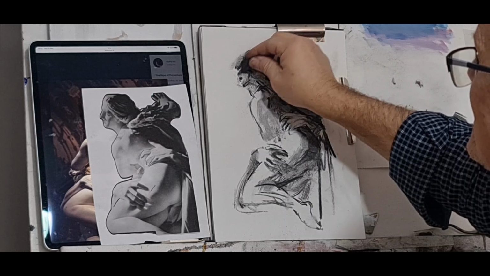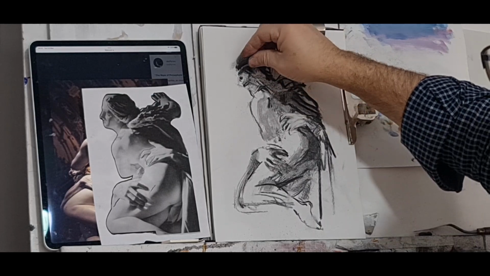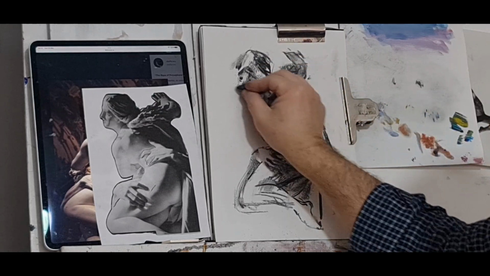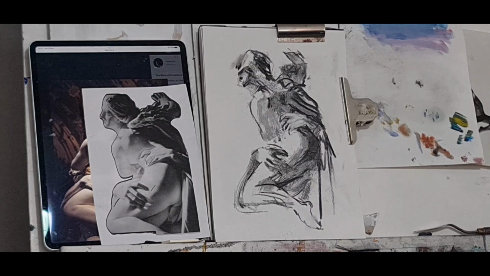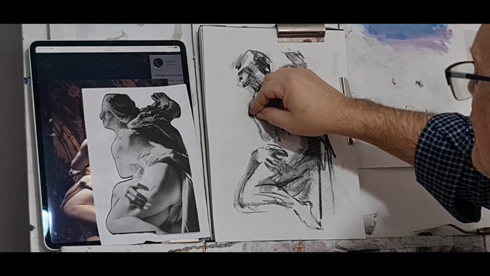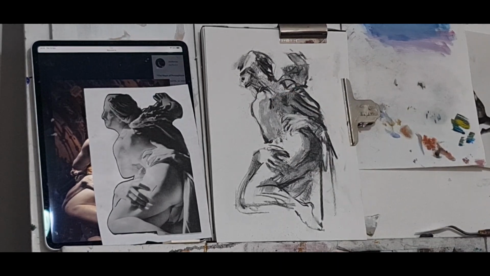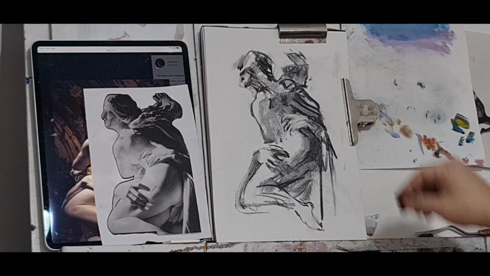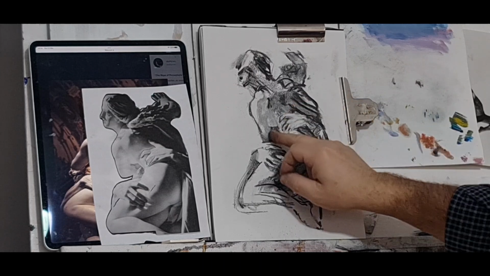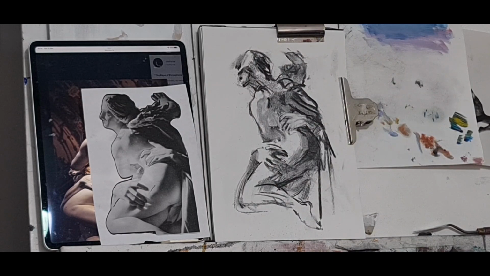And then forehead, hair, nose, cheek, and the chin here, and the neck here. And we have the movement of the upper arm, shoulder basically, and the elbow. And a little bit of darker shadow here. So that was it basically.